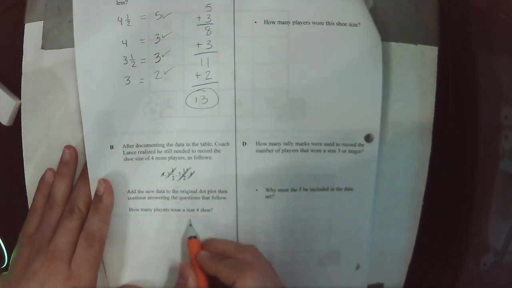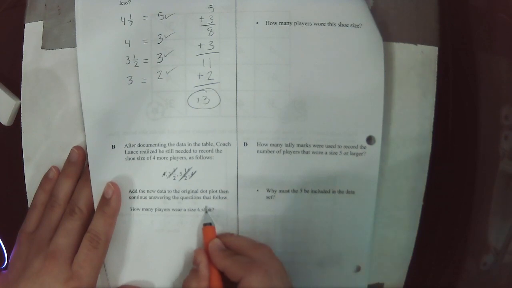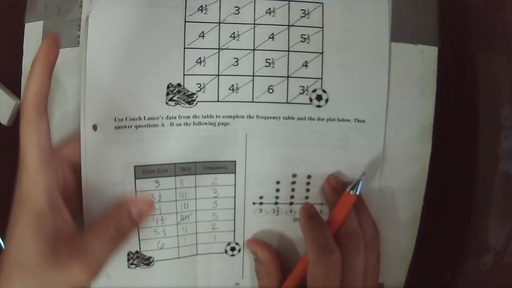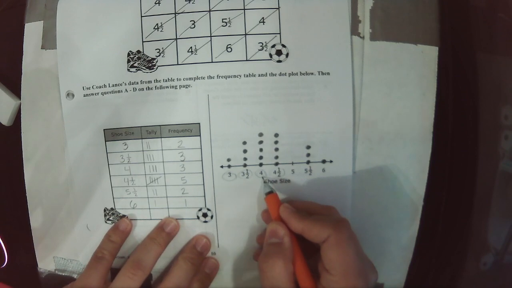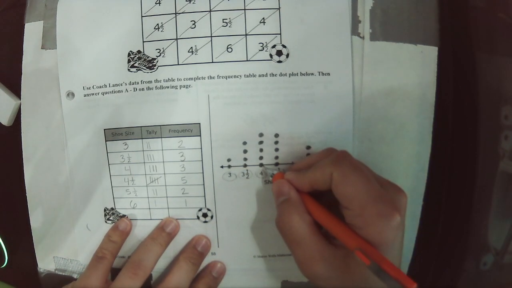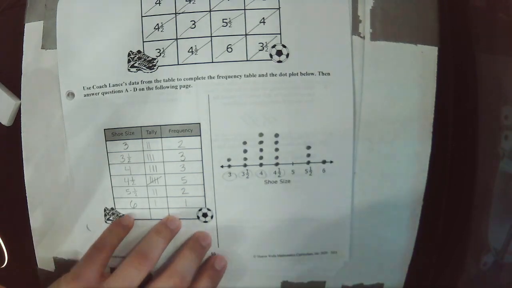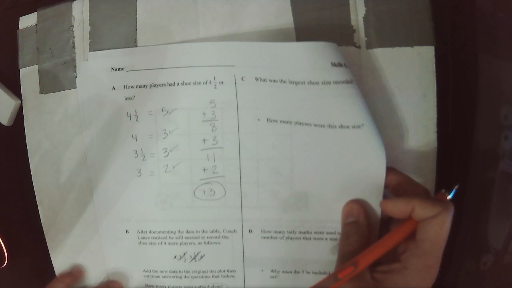And it says how many players wear a size 4 shoe. So now that we've gone and added those people back, the people that he forgot, let's check. There's size 4. There's 1, 2, 3, 4, 5. 5 people wear a size 4 shoe.